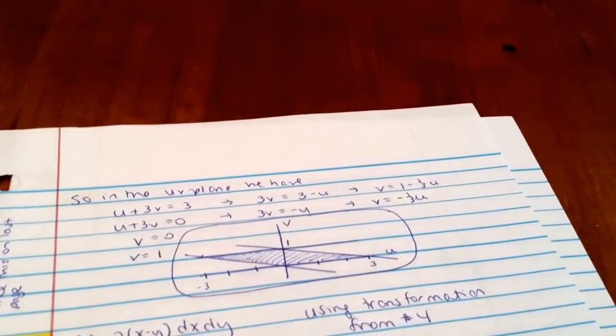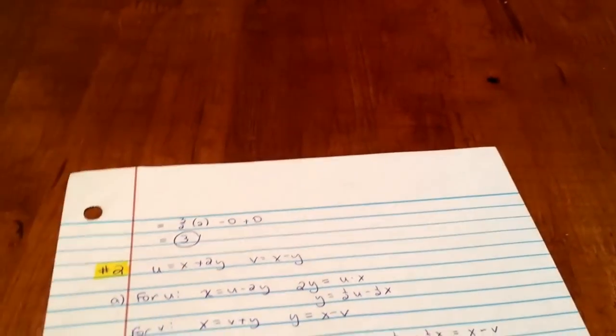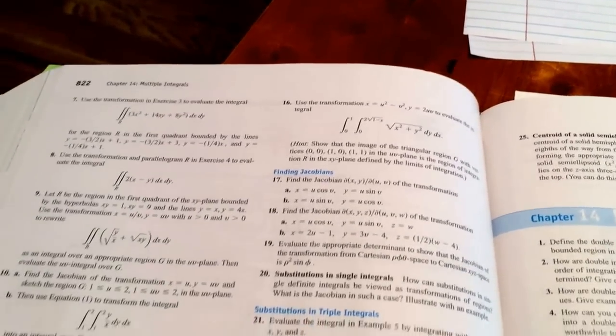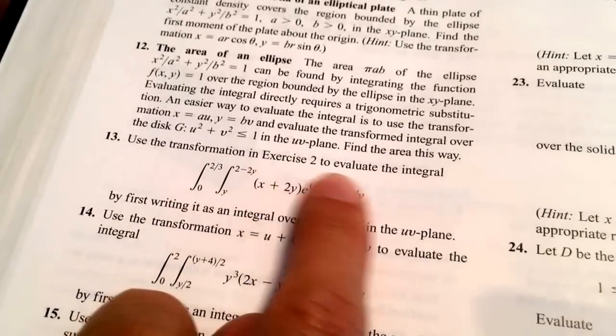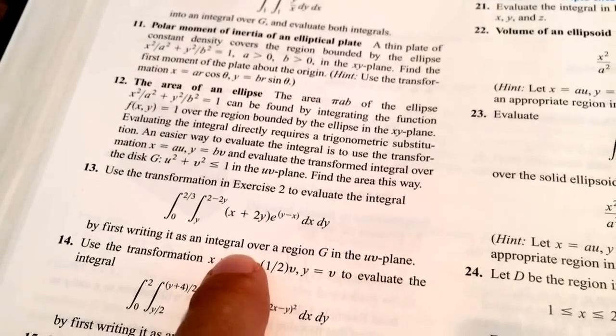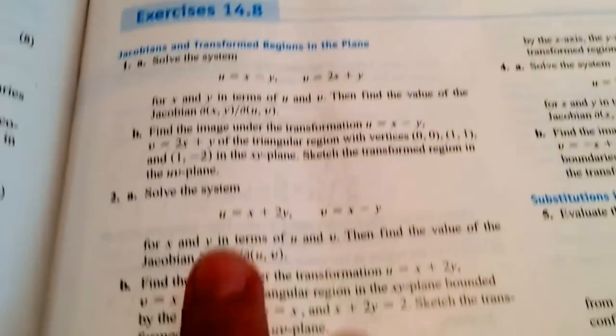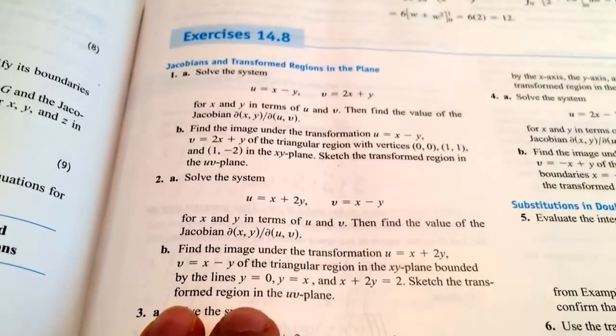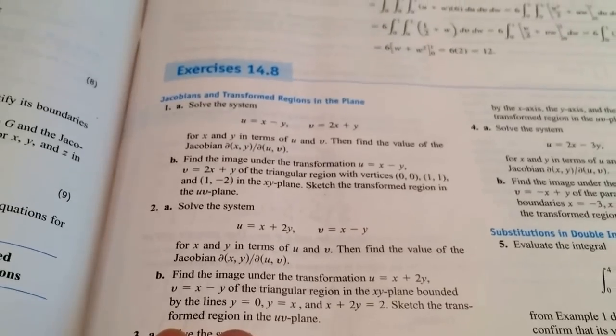All right. So as another example of this, sorry, it's out of order. Number 2, you're going to need this later. You have a homework problem. Hold on, let me find which one it is. Yeah, here we go. Number 13 says use the transformation in exercise 2 to evaluate this integral. I did exercise 2 for you, but it's one I want you to try by yourself, so I'm not going to show it to you yet. Number 2 is the same thing as what we were doing in number 4. So I want you to pause the video and try number 2 by yourself. Okay, so pause it now.